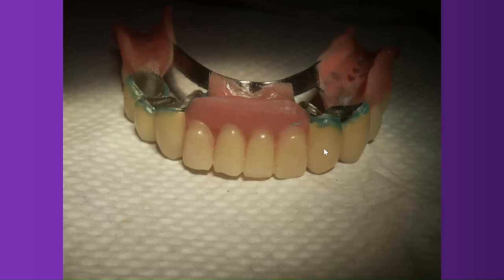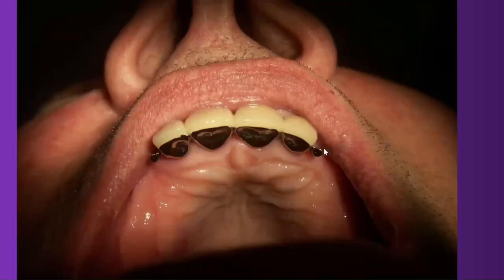Now this is the upper denture. Here you see a much simpler solution, four elements and two distal vertical solutions. We did this like 8 years after the patient had such a denture with spheres, with ball attachments.